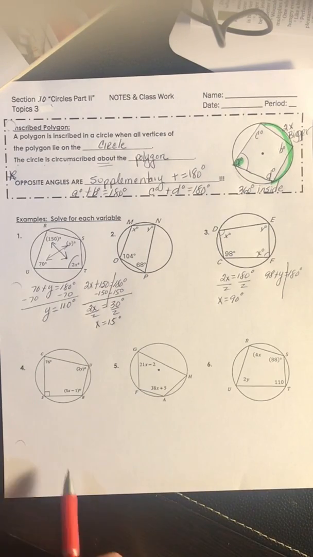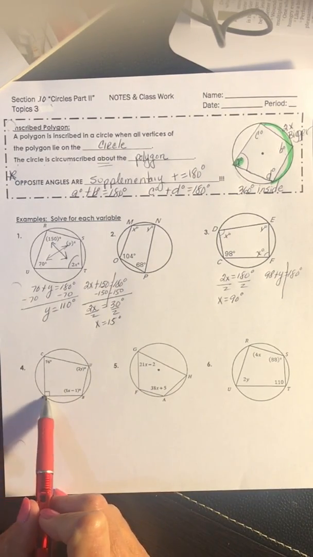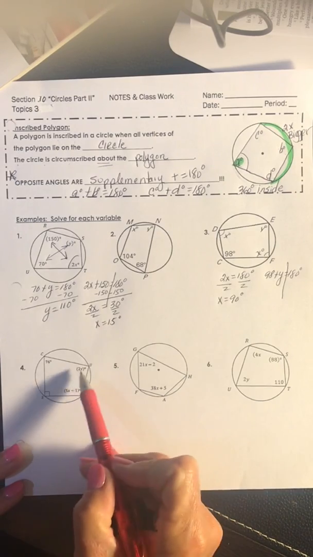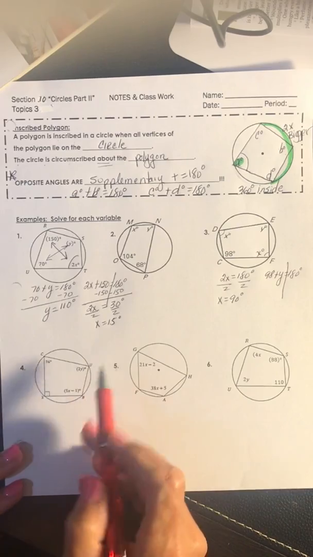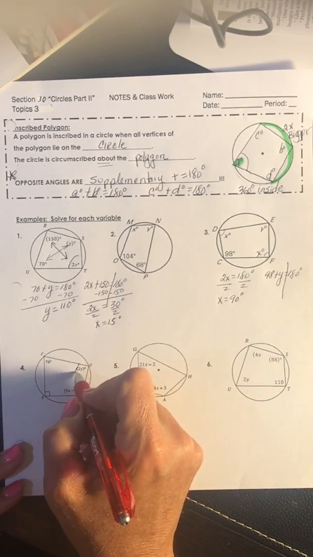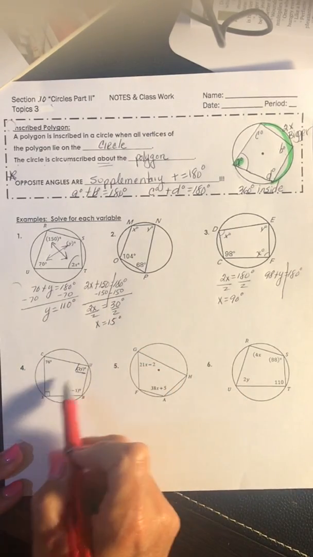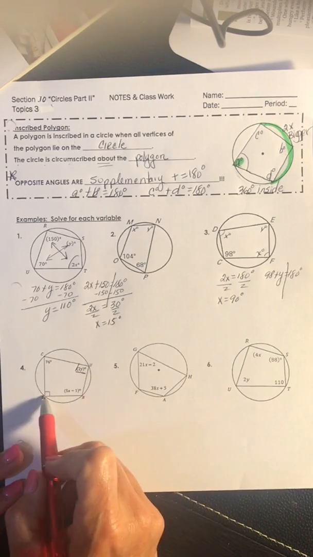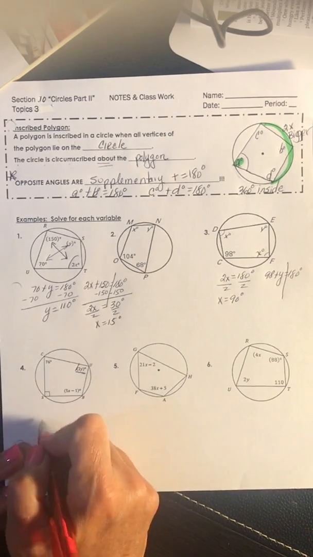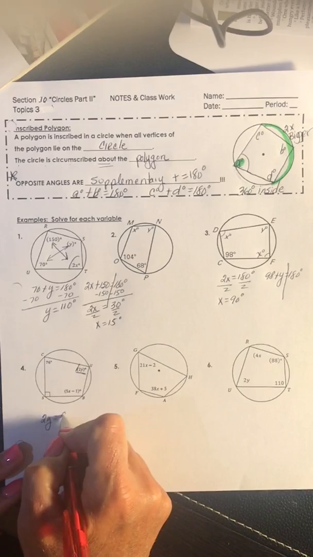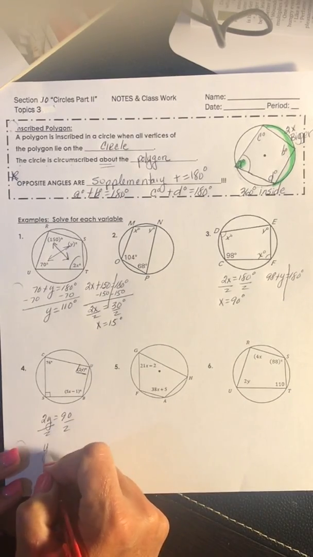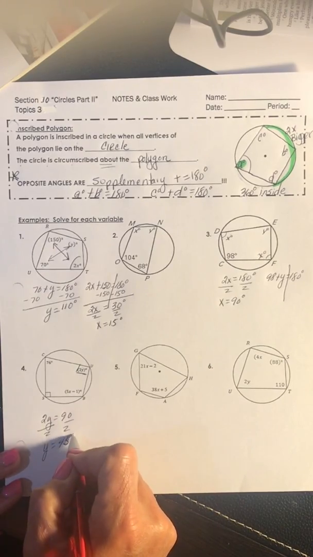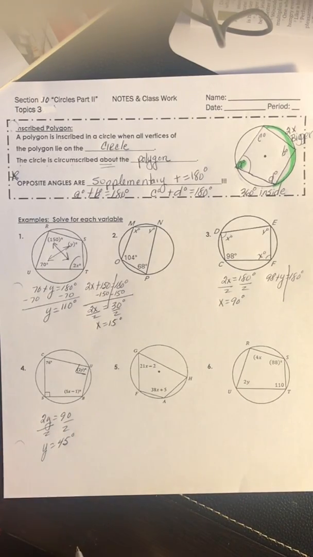All right, let's look at this example down here. This is a right angle, and if these two are supplementary, then we know that 2y must equal what? 90 degrees, because if this is 90, this has to be 90. So 2y has to equal 90 degrees. Y must equal 45 degrees. Okay?